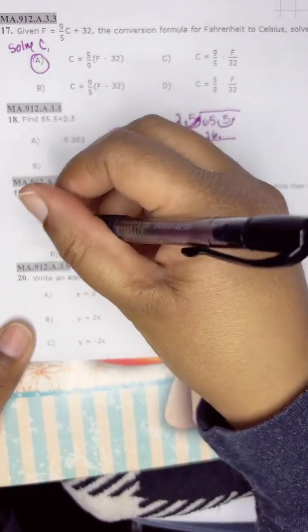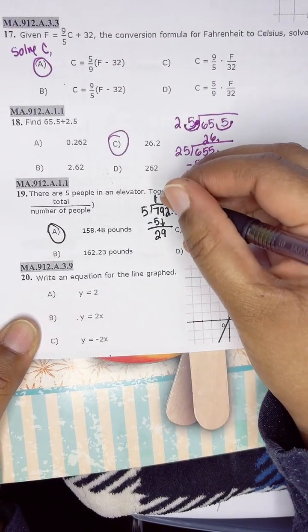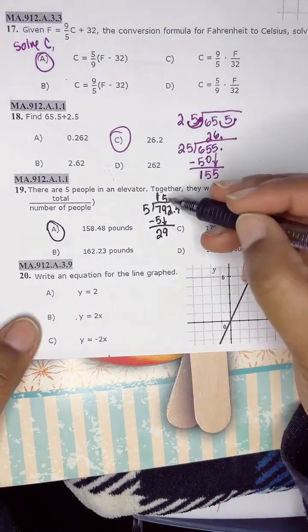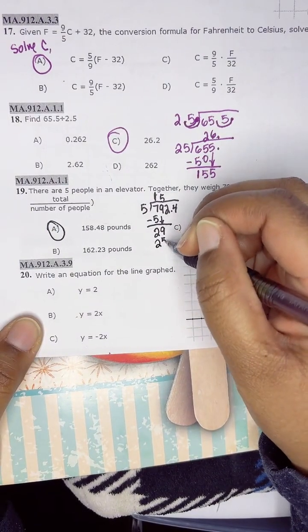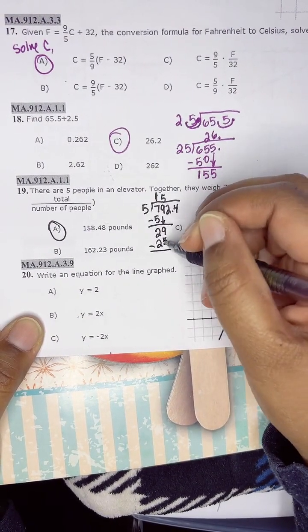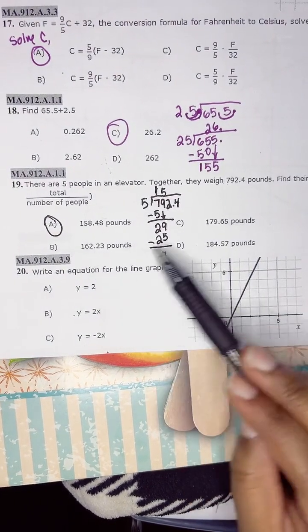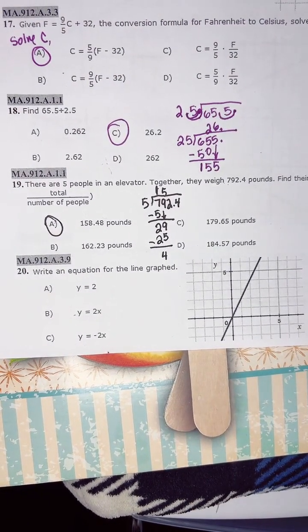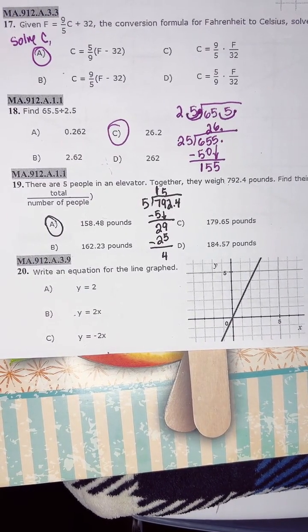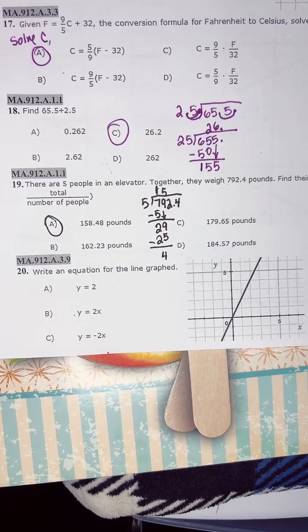So here, A, we don't even have to finish it. Because 5 times 5 is 25. We'll subtract there. 9 minus 5 is 4. But this is the only one they gave us with the 5. So that's our answer. And we would move on. We wouldn't waste time trying to do the whole problem. Does that make sense, you guys?